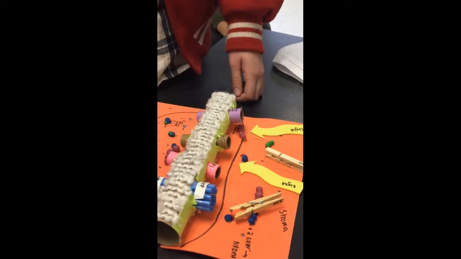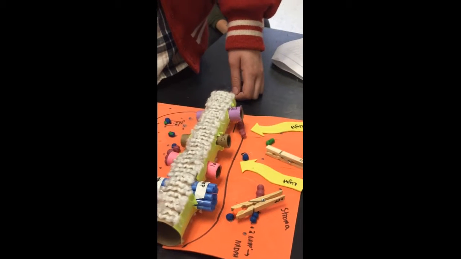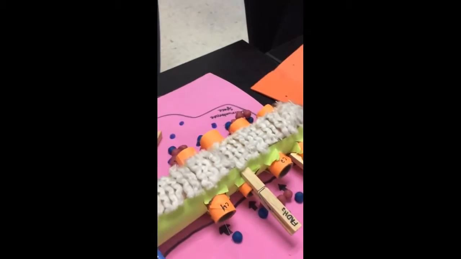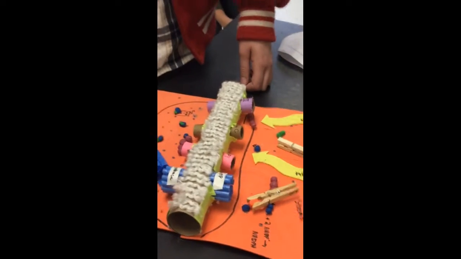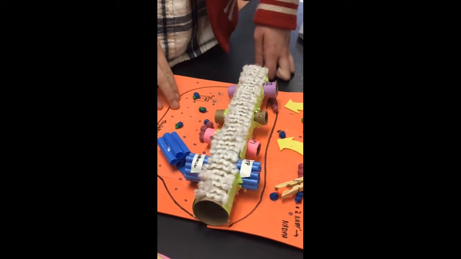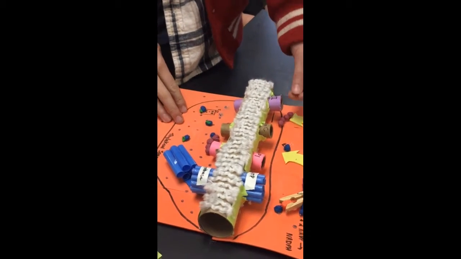What's the point of the electron transport chain? What are electrons doing in this? And in this? So what's the point of the electrons? What are they doing? They're releasing energy to do what? To make ATP.